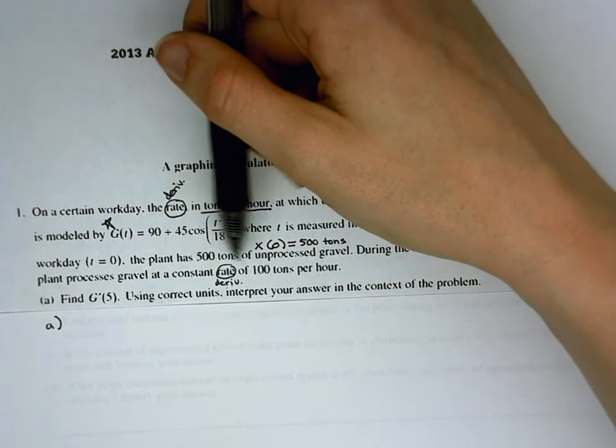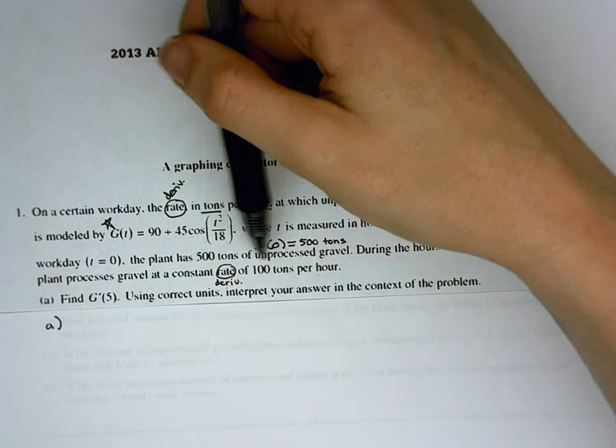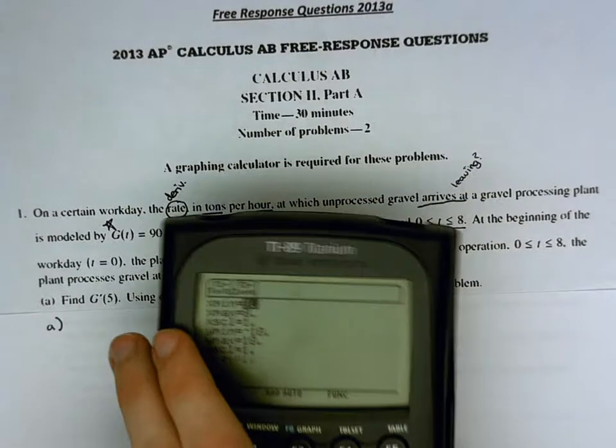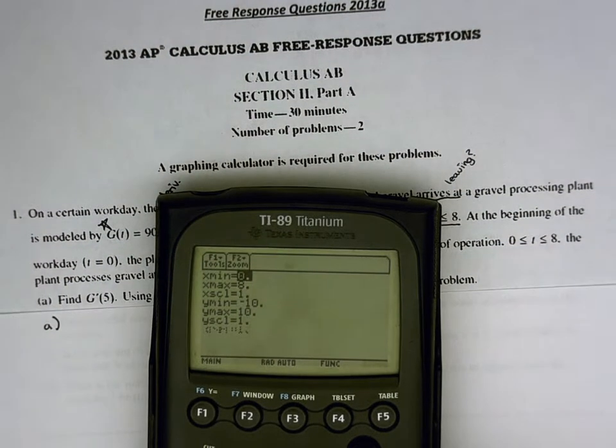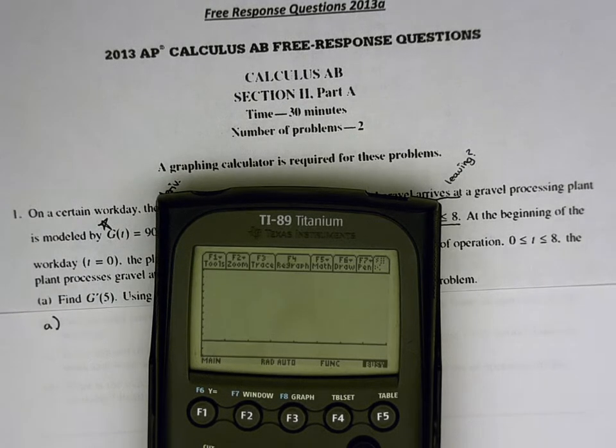Plus, my initial amount here is 500, right? So I'm already thinking these are going to be fairly large numbers here. And so you might go even bigger. And you're like, oh, okay, still not large enough.